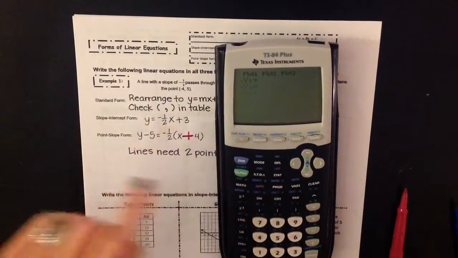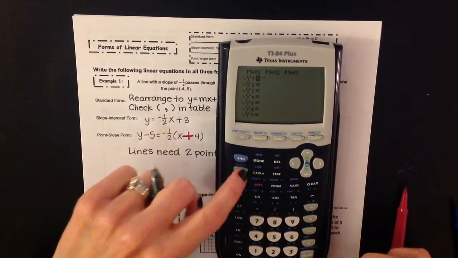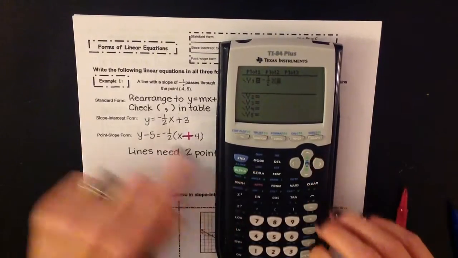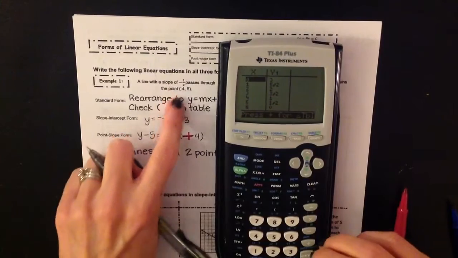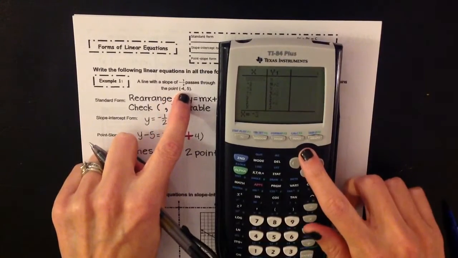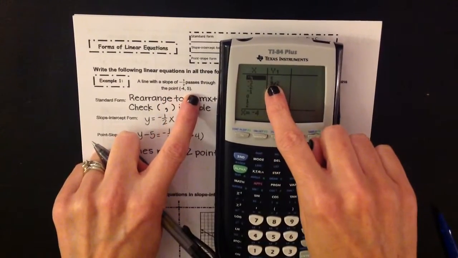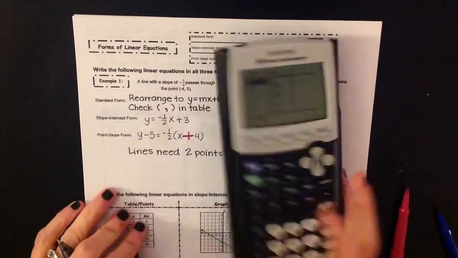Now, if I wanted to check my work, I would type in -1/2 x plus 3, and I would go to my table. I already know it has the right slope. I want to see, does it have the point (-4, 5)? And if I've rearranged correctly, it does.